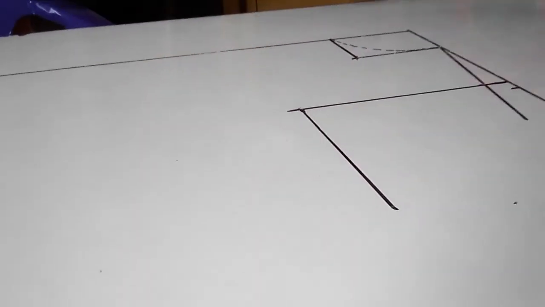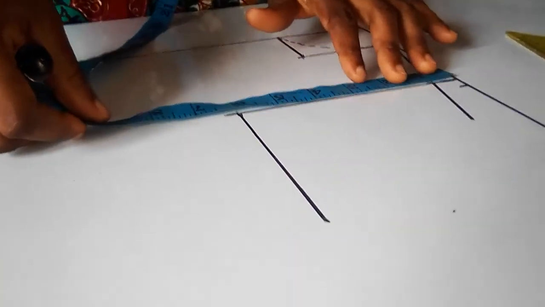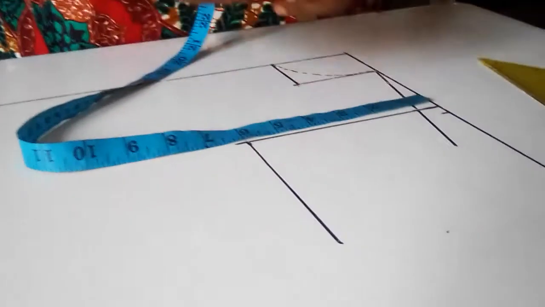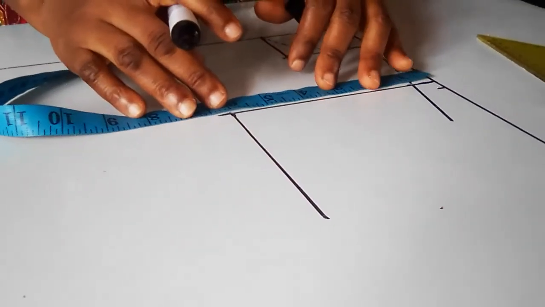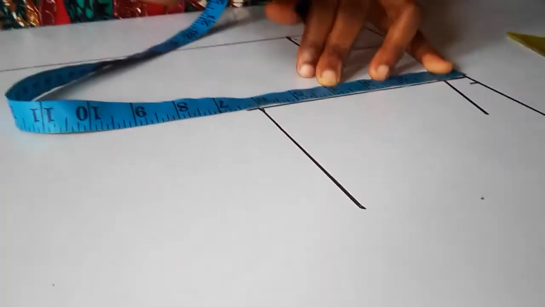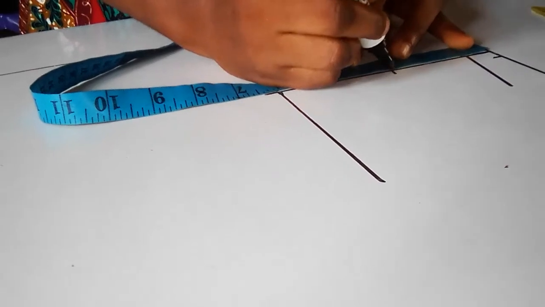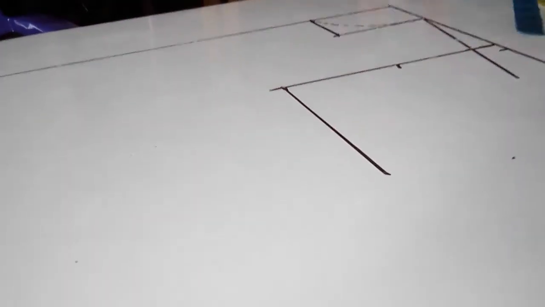Then I'm going to draw a very beautiful curve. For you to get a very beautiful armhole, divide the armhole by 2 and get the middle. Dividing it by 2 gives 3. So I mark my 3 here.